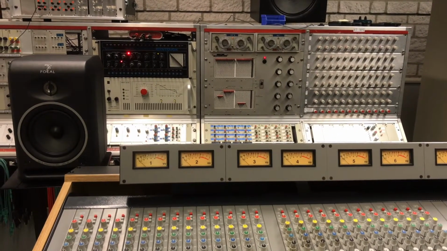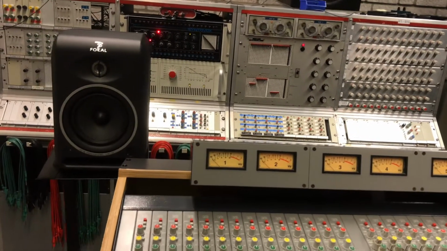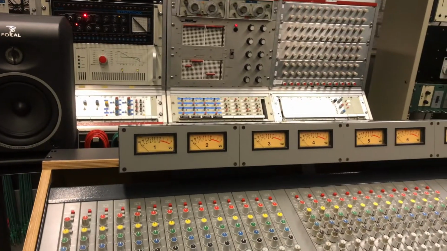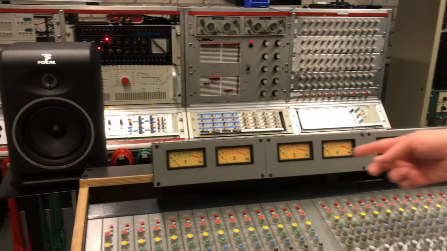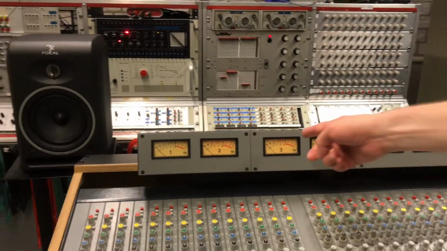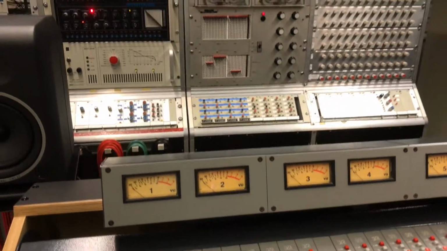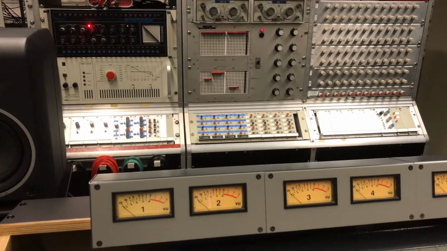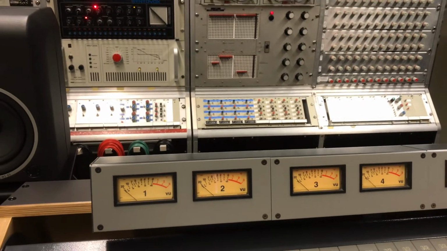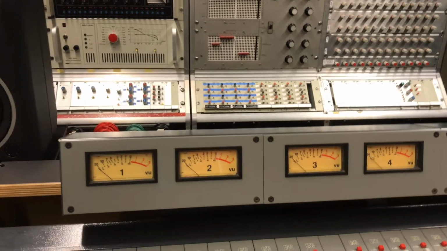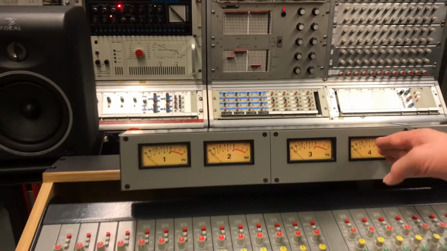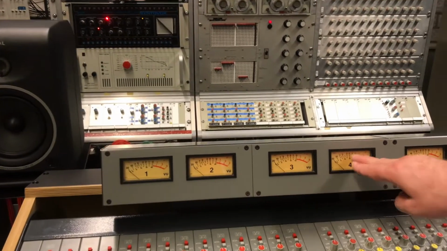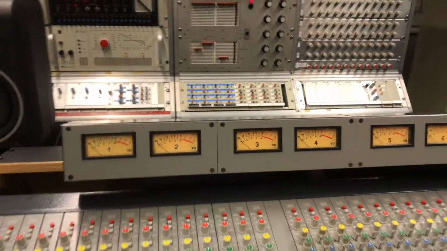But that also means that if you are working with pure electronic signals, so for instance sound from an oscillator, you should not go over the 0 VU indication, because that's already very loud. Whereas when you are working with music that has percussive sounds in it, it is not such a big deal if the VU meter goes over the 0 a little bit.